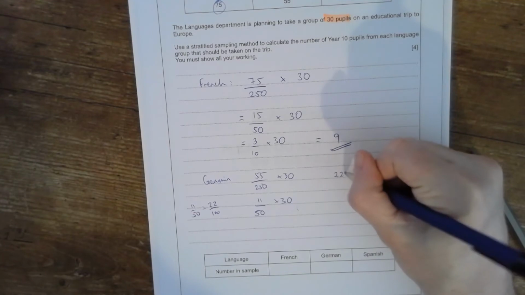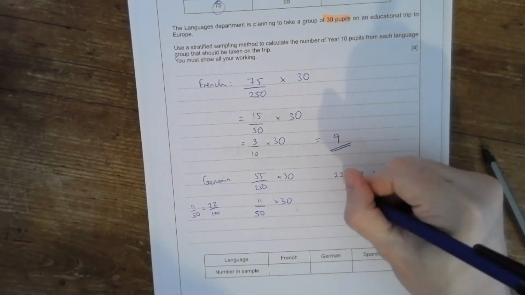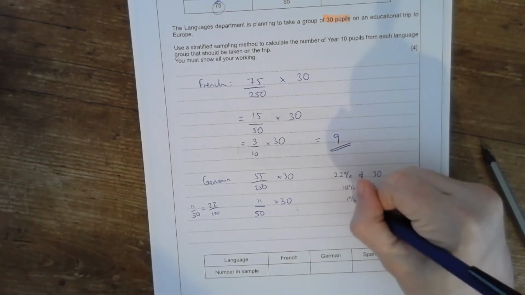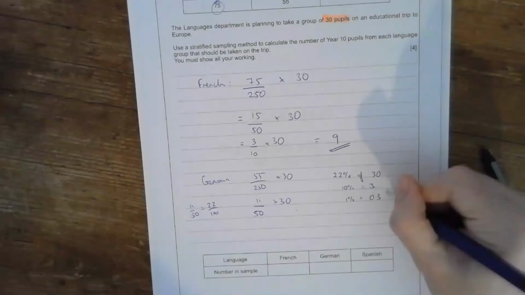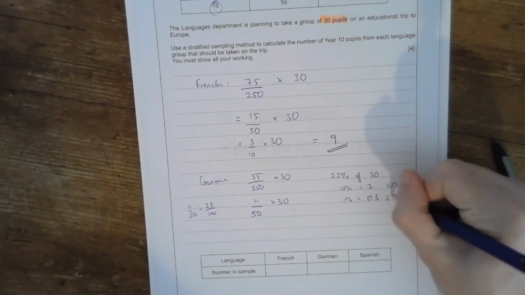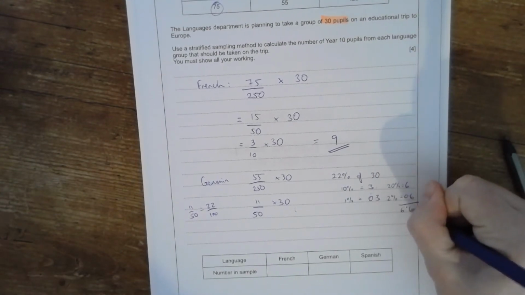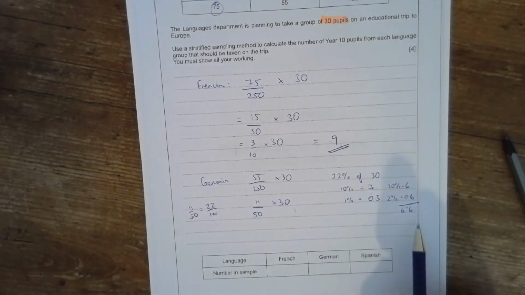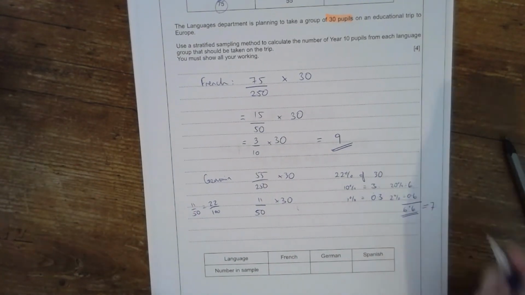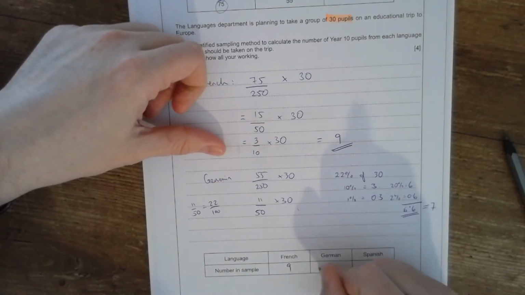So 22% of 30. Well, we know that 10% would be equal to 3. 1% would be equal to 0.3. So 20% would be equal to 6. 2% would be equal to 0.6. So 22% is 6.6. Now, obviously, I can't take 6.6 students. So you would suggest that that will round up to 7 students. So we're going to have 9 for French, 7 for German.